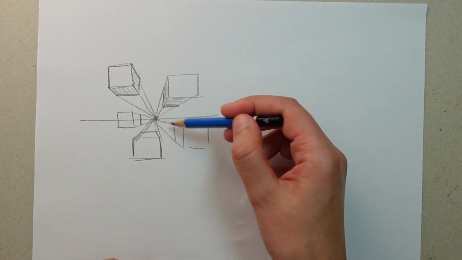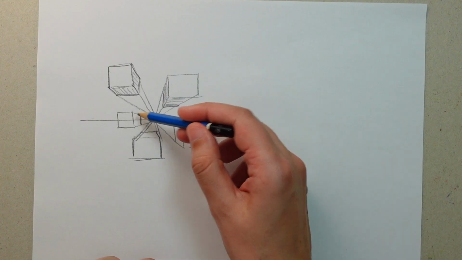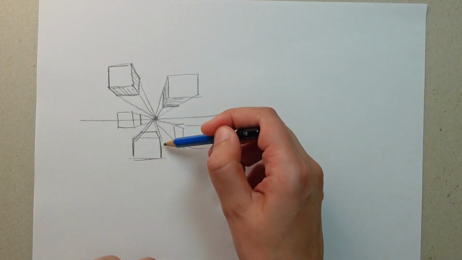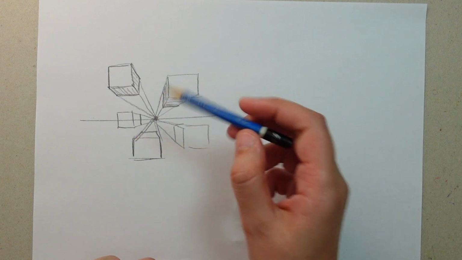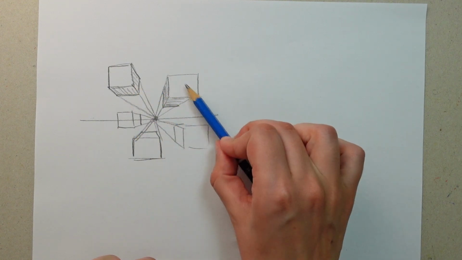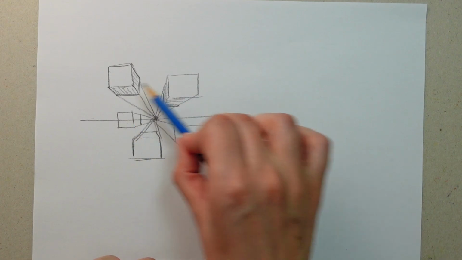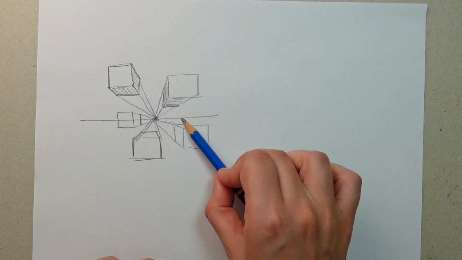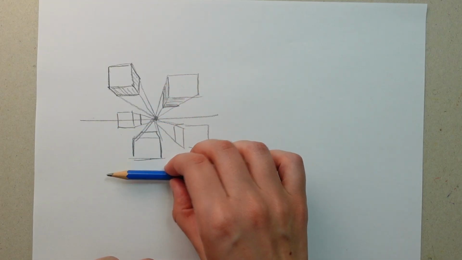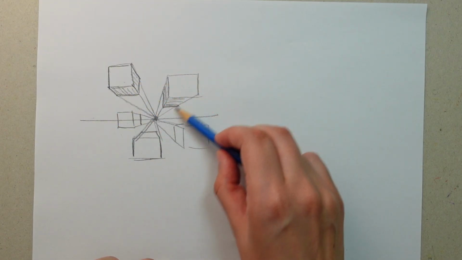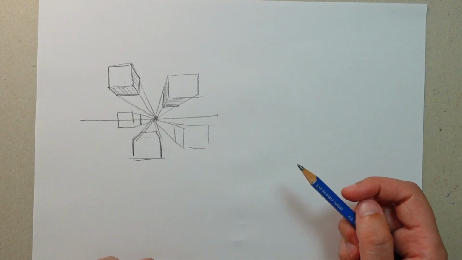By doing this very quick exercise, you already start understanding the logic, which dots you have to connect to the vanishing point, and how the object is, if it is above the horizon line, on top of it, or below it, which sides of the object or the cube you see.